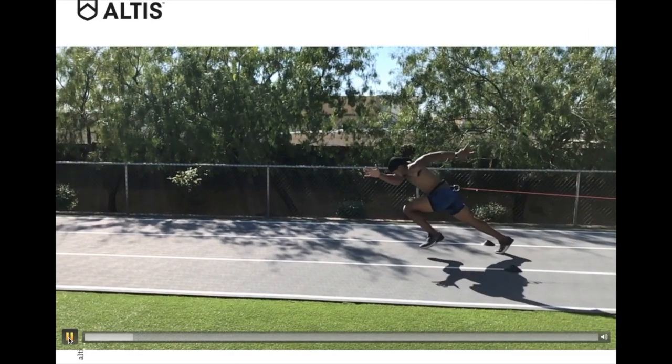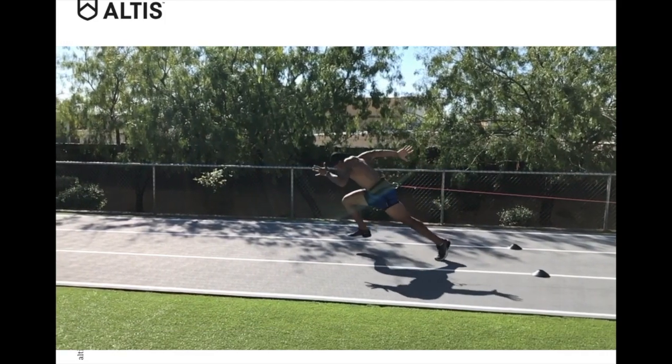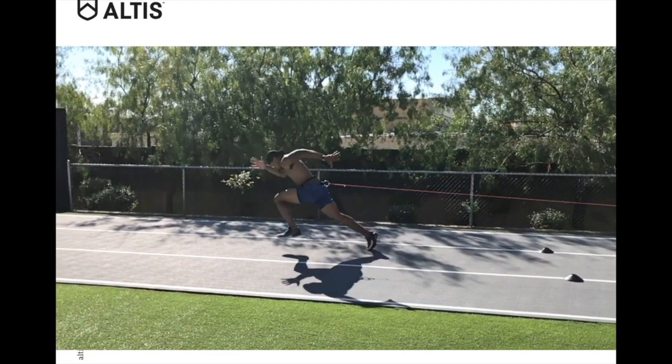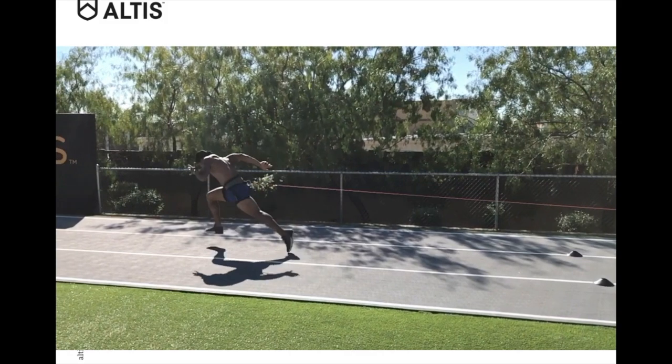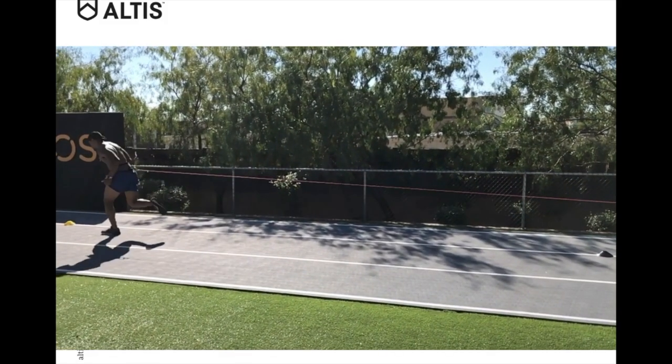Then we've got a resisted acceleration. Slow motion to show the power in the horizontal direction that it's being applied from the 1080 sprint.